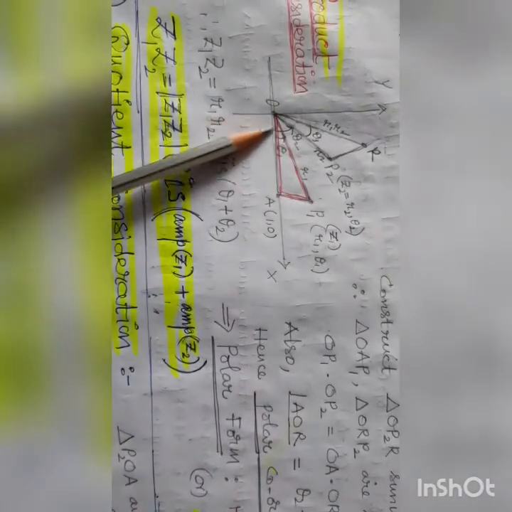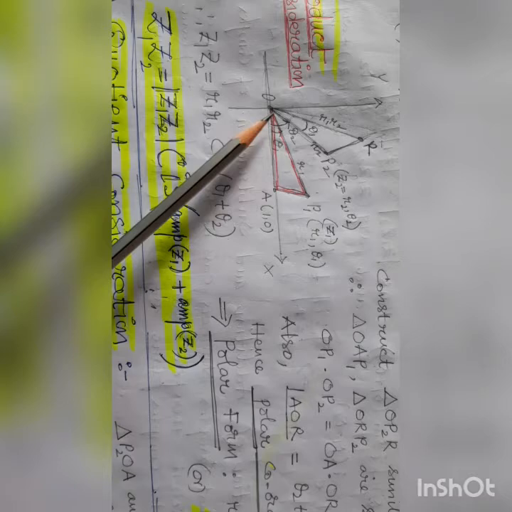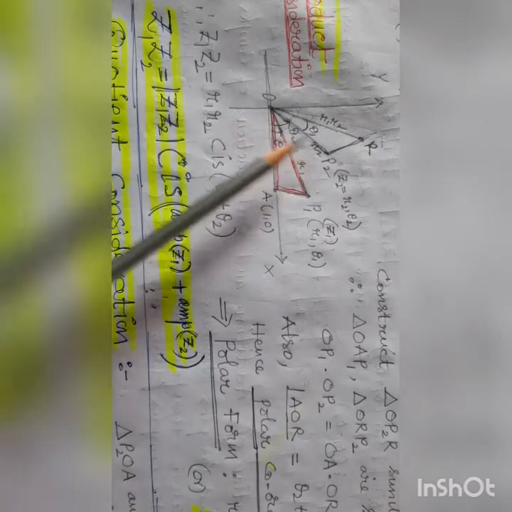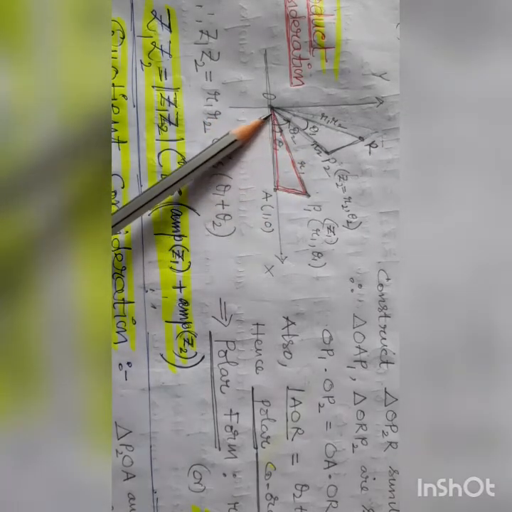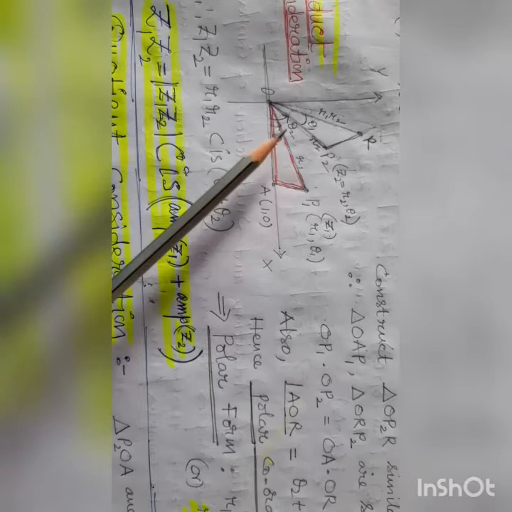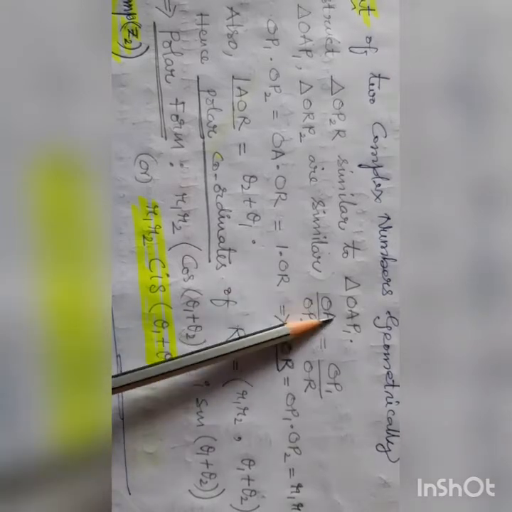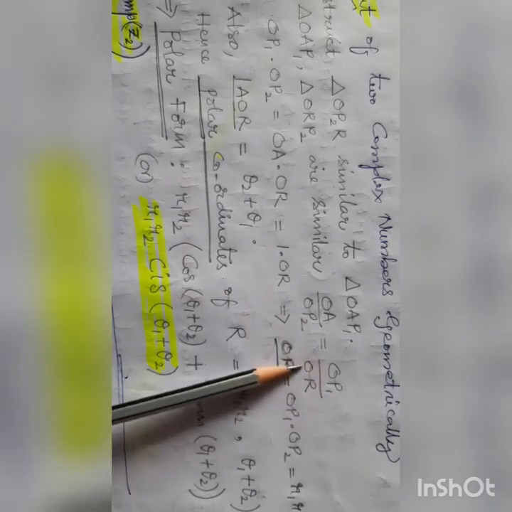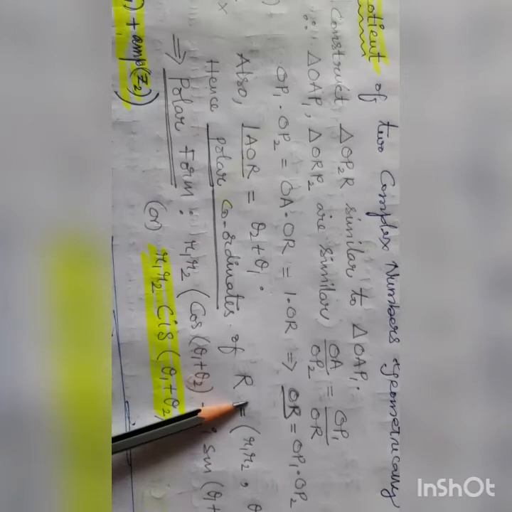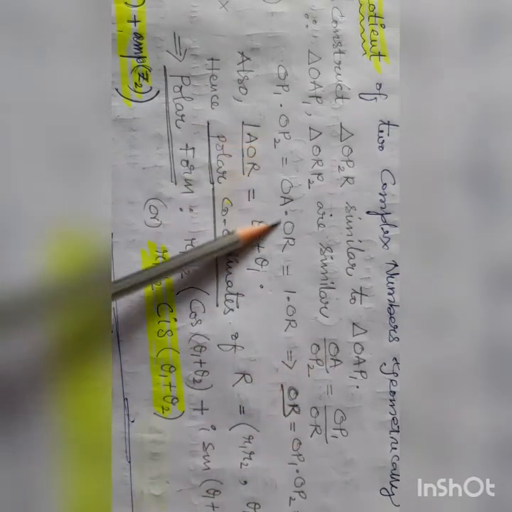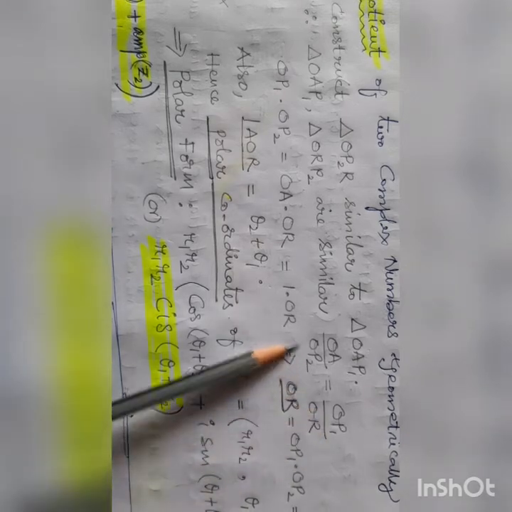Therefore, OA by OP2 equals OP1 by OR. Do cross multiplication: OA times OR equals OP1 times OP2.